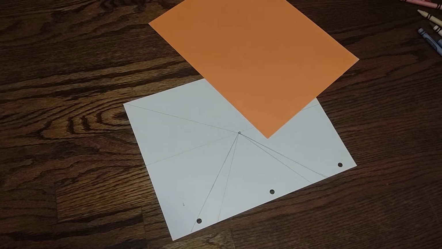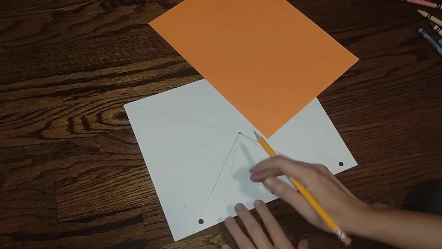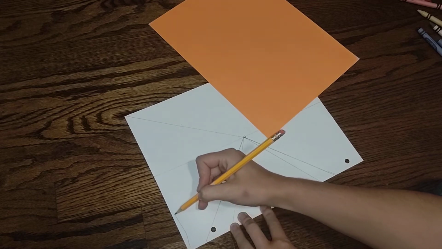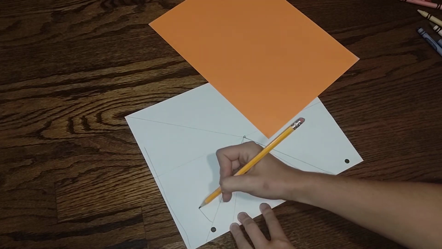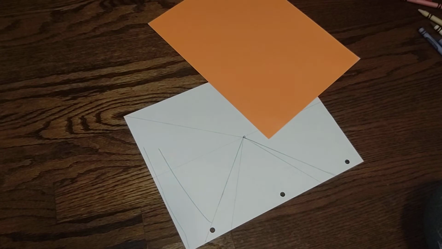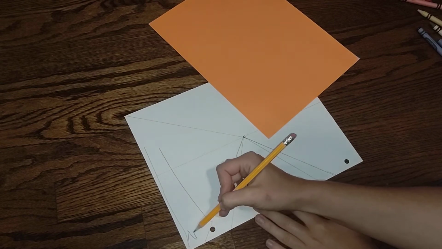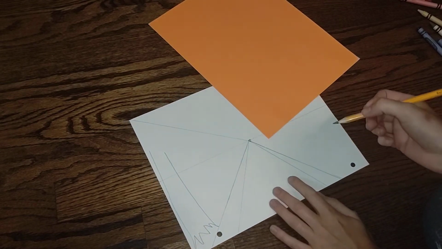Okay. So you're going to start with the tree bark. Just two lines going up, they can kind of curve. And then you can do the roots down here, like zigzag lines.